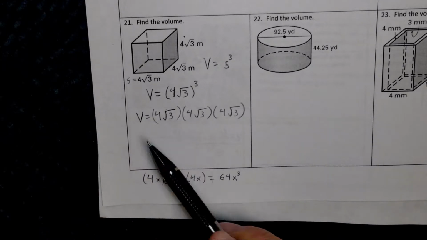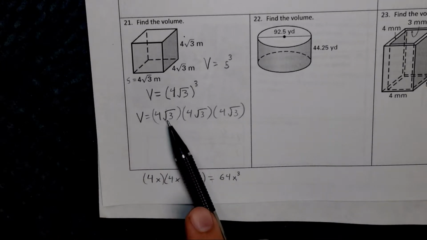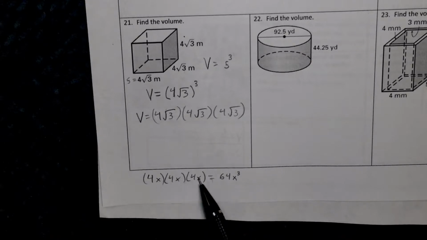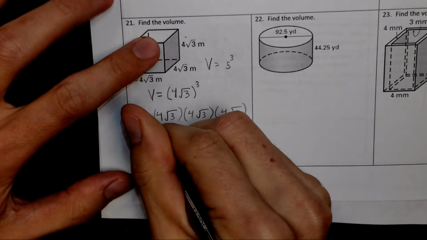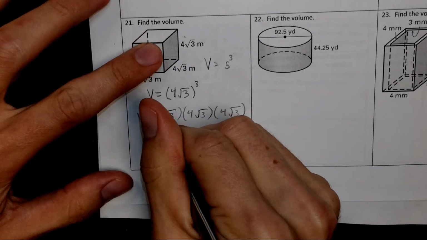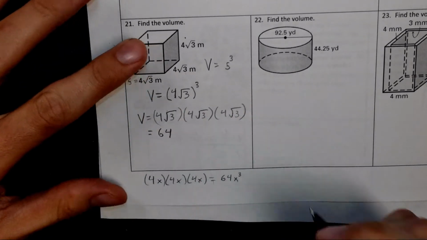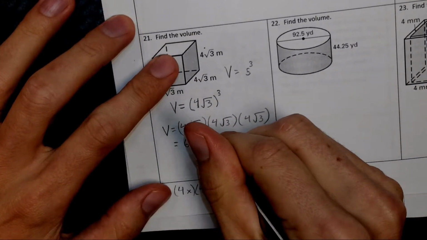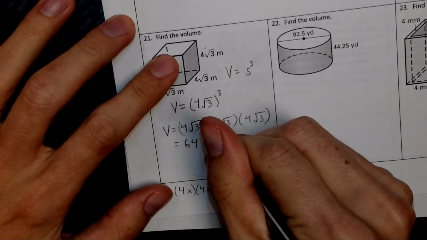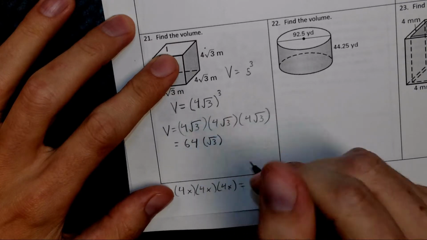The same thing works here. So just pretend this square root of 3 is like your x. We're going to multiply the whole numbers together, 4 times 4 times 4, and get 64. But then we've got the square root of 3 cubed. So how do we deal with that?